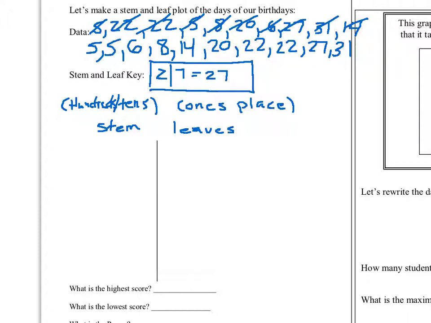All right. On the stem and leaf plot, we're going to start with our smallest stem, so we're going to start with our smallest number. Our smallest number here is 5. So what is the tens place for 5? This is kind of a tricky one. What's in the tens place? 0. So our stem is 0. What is in the ones place for 5? Christopher? 5.